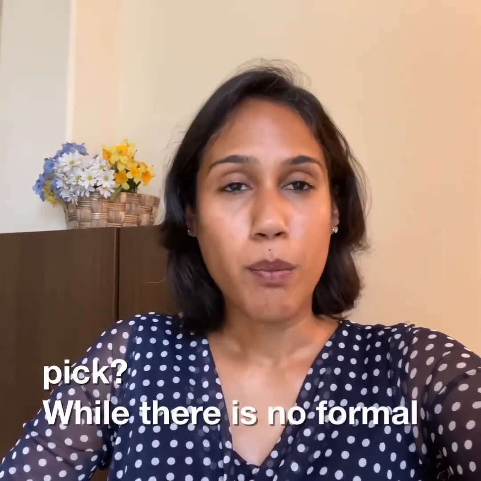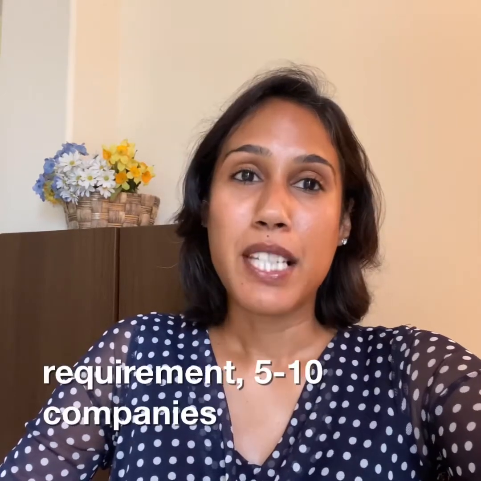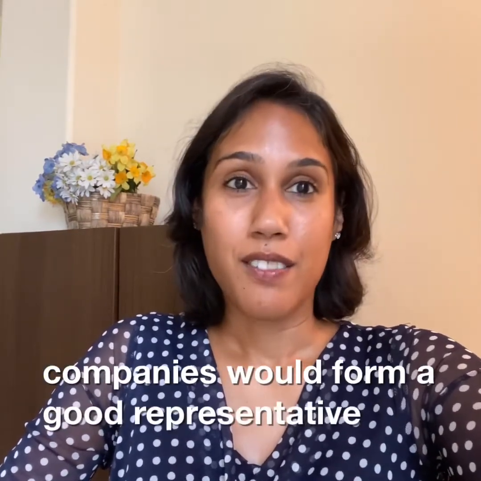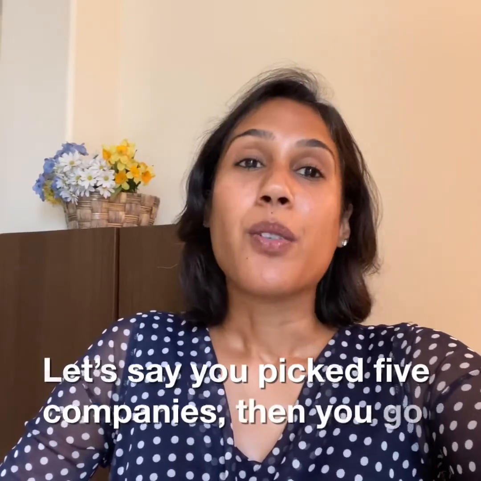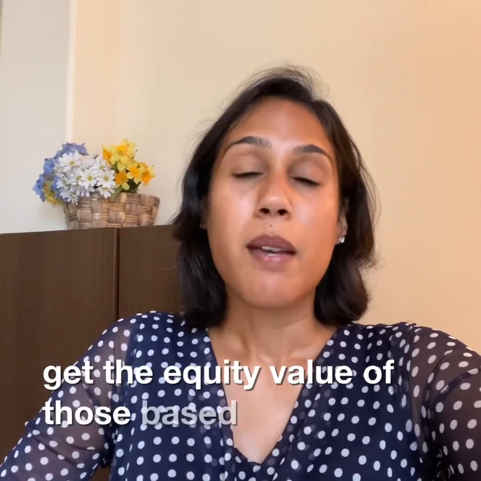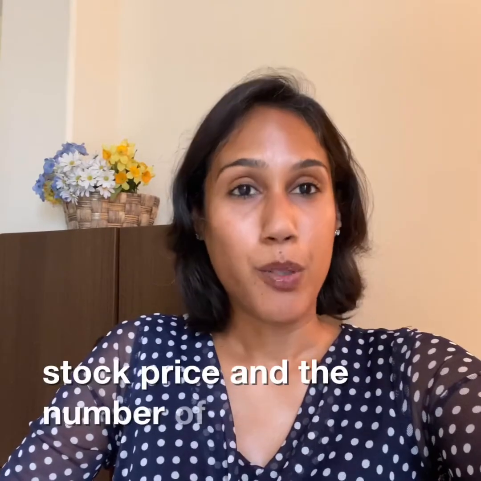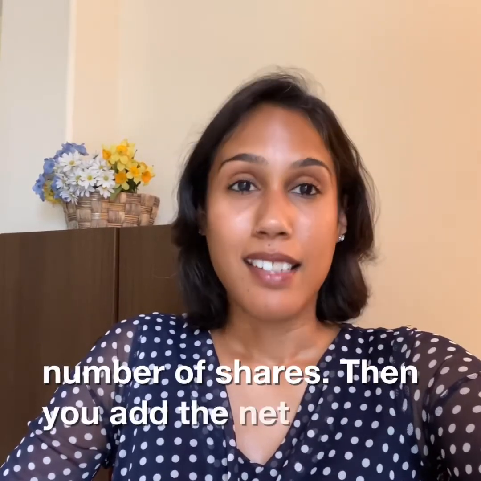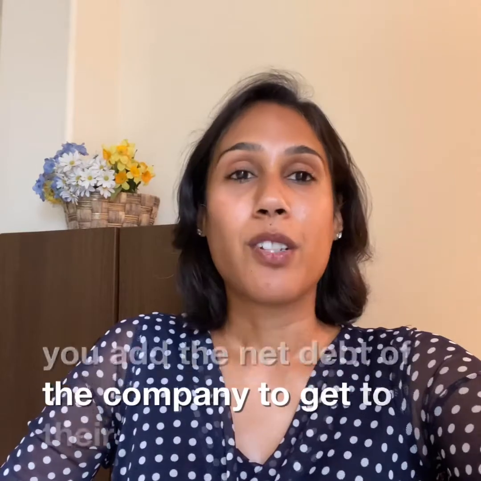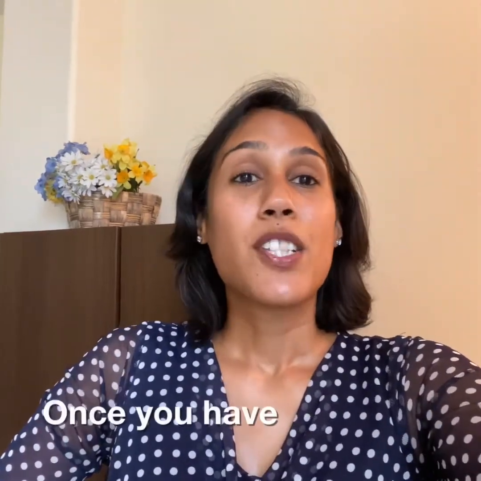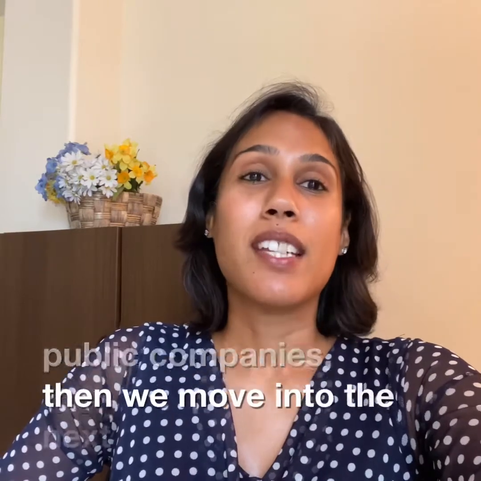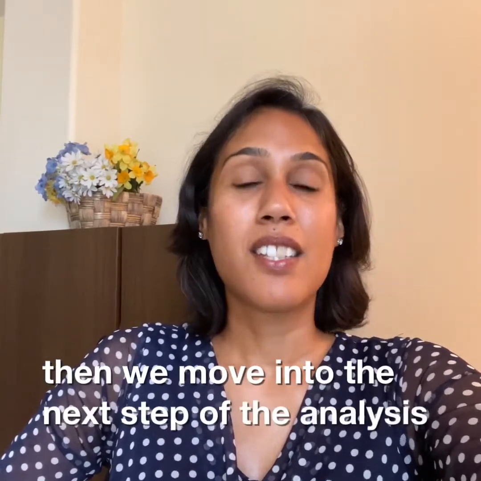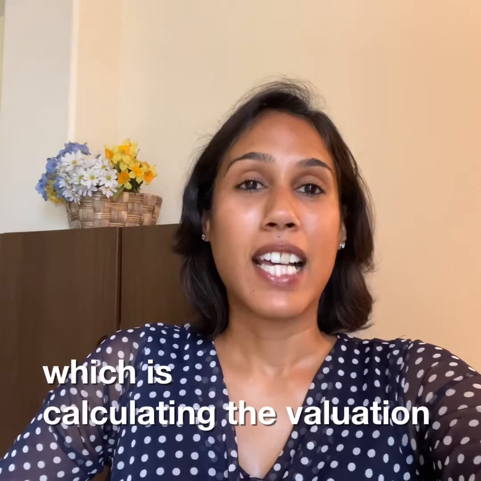While there is no formal requirement, 5 to 10 companies would form a good representative of the group. Let's say you picked 5 companies, then you go get the equity value of those based on their stock price and the number of shares. Then you add the net debt of the company to get to their enterprise value. Once you have the enterprise value of the public companies, then we move into the next step of the analysis, which is calculating the valuation multiple.